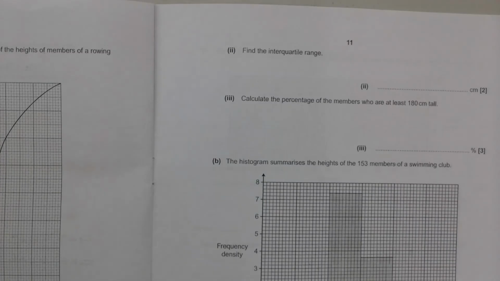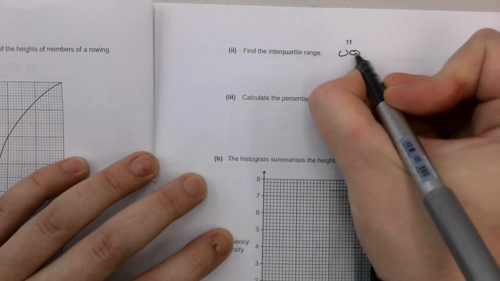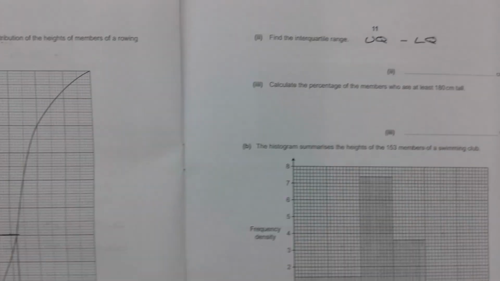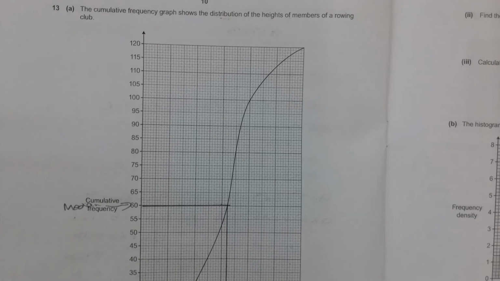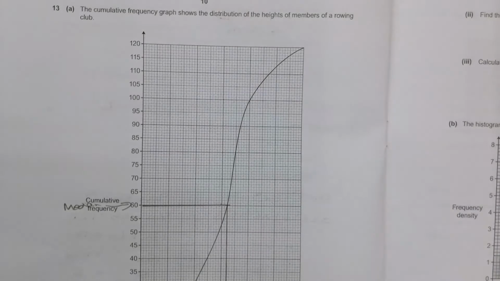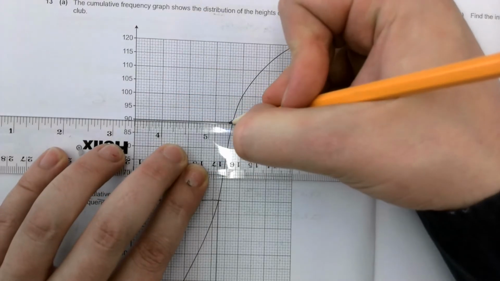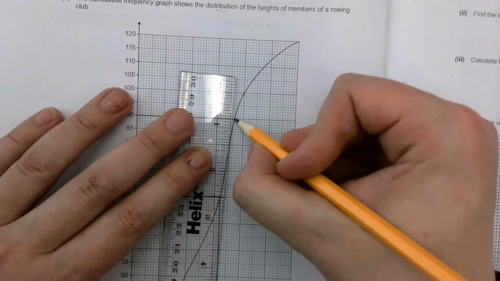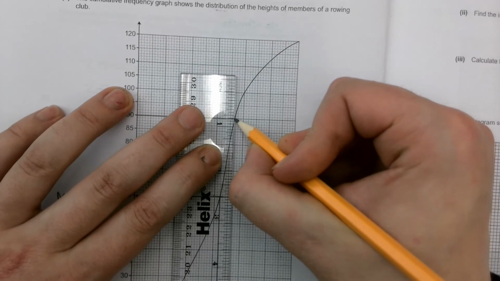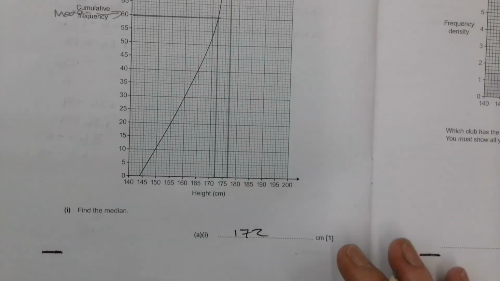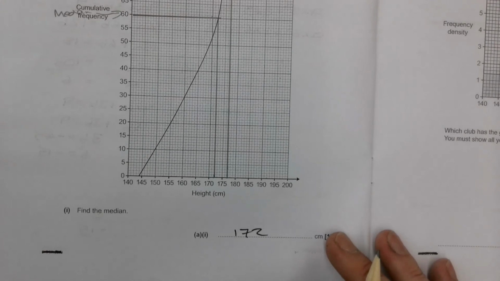Now, we're going to need our graph again because the next section says find the interquartile range, and the interquartile range is the upper quartile minus the lower quartile. So we are going to have to find our quartiles. The upper quartile is halfway between the median and the maximum. So in this case, we're going to find 90 on our cumulative frequency scale. Again, same as we did with the median, go across to the curve and then straight down. And I get that being 177.